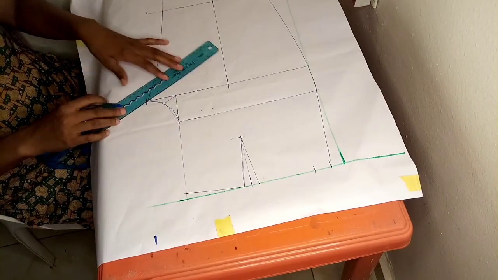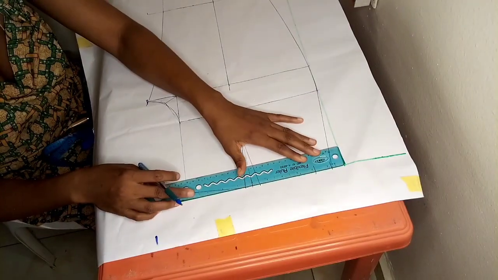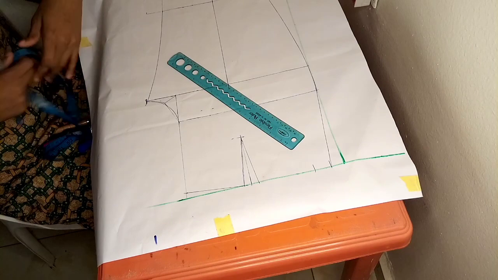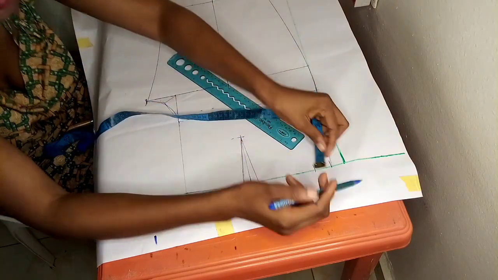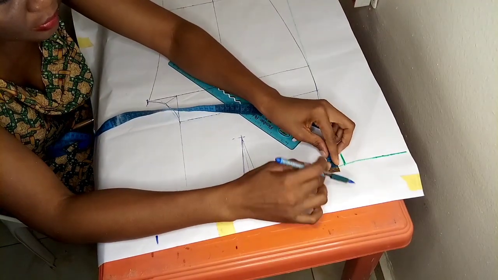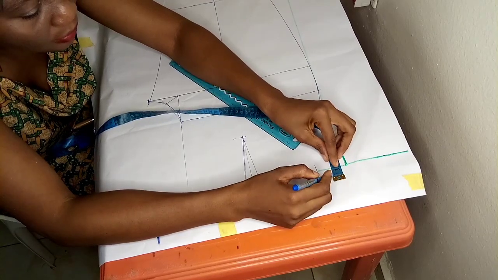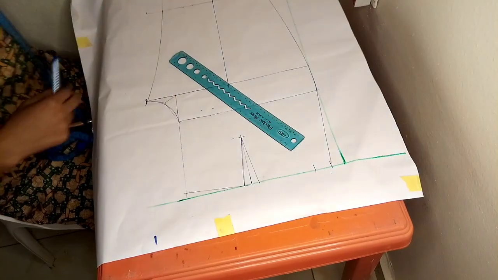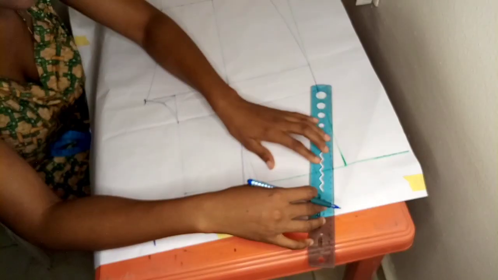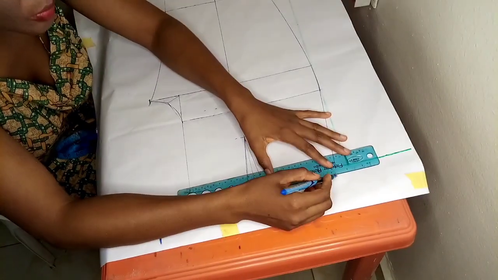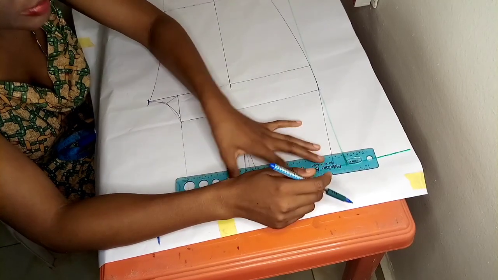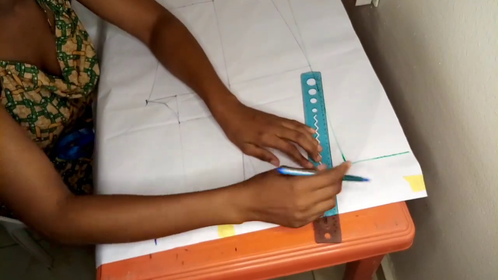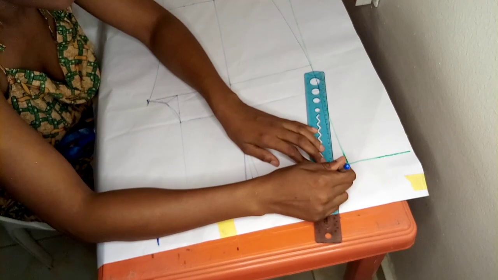So this is it. And here I'm going to come up by 0.5. Going to come up by 0.5. So I'm tilting my line upward. This is my waistline upward to that 0.5.